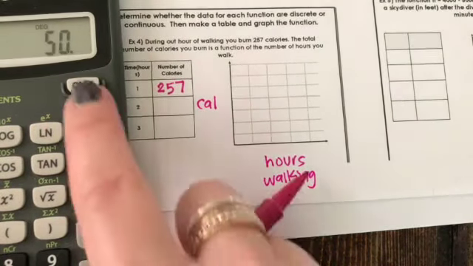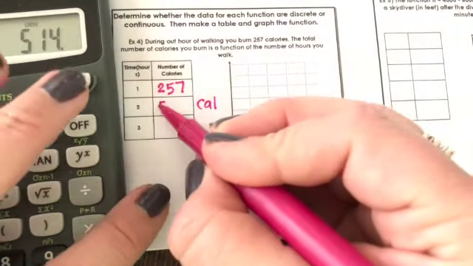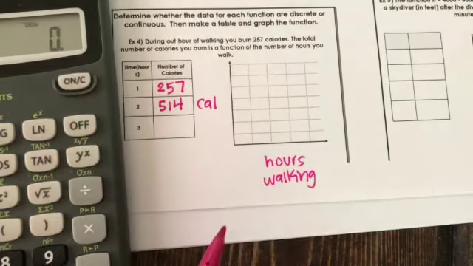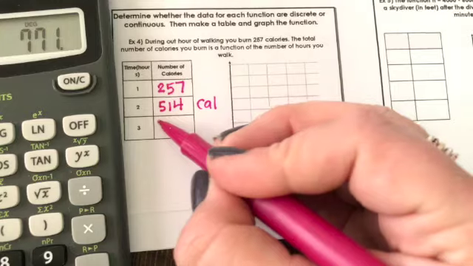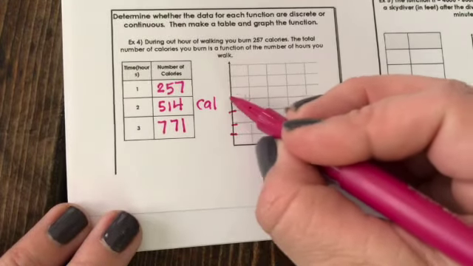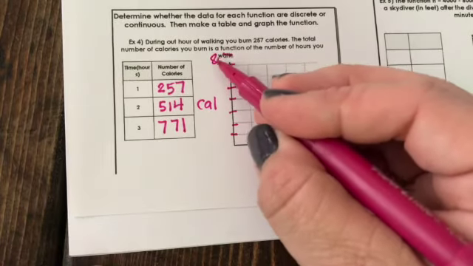2 times 257 means that I'm going to burn 514 calories. Well, what if I walk for 3 hours? That's 771. Okay, so I'm going to go 1, 2, 3, 4, 5, 6, 7, 8. I'm just going to add an 8th one up there.